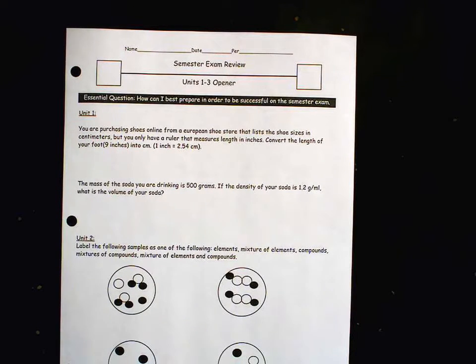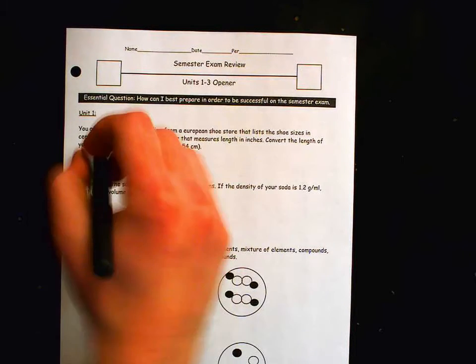Alright guys, so we're going to take a look at our unit 1 through 3 opener. This is a review for the first semester final exam. We're going to start with unit 1 here. We're going to look at a dimensional analysis problem.